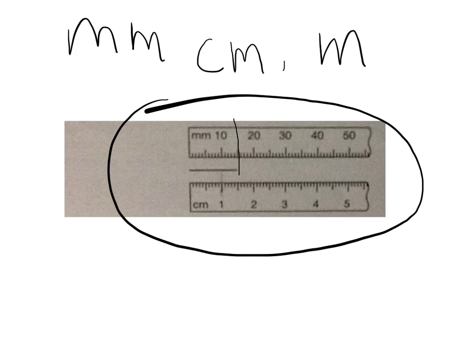The segment is also 1 5/10 centimeters long. The tick marks on the centimeter scale divide each centimeter into 10 equal lengths that are each 1/10 of a centimeter.